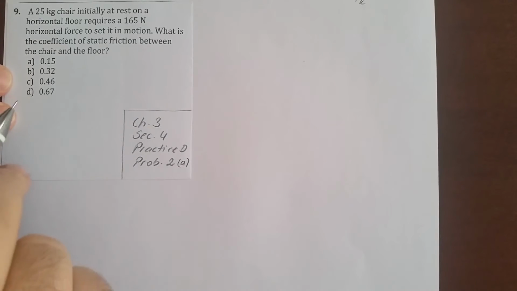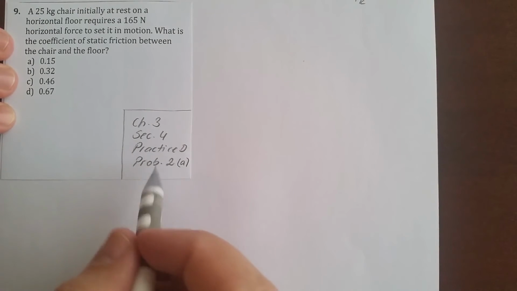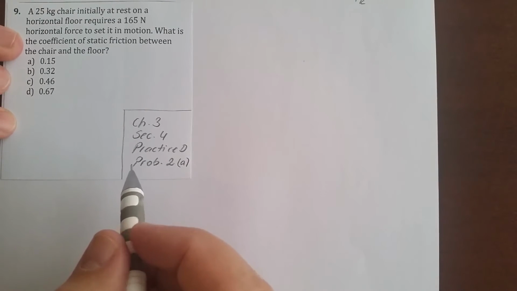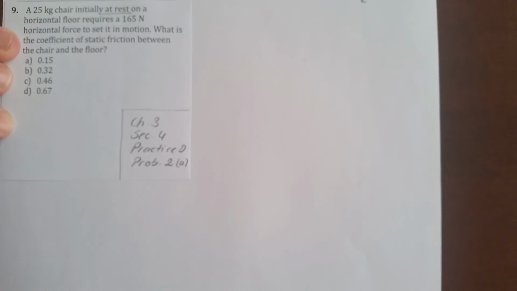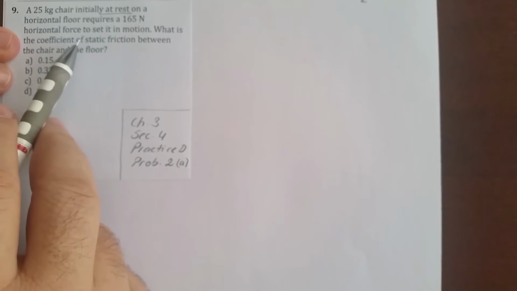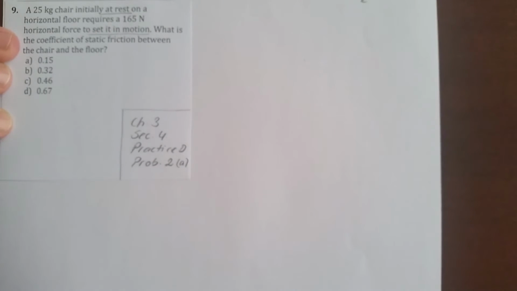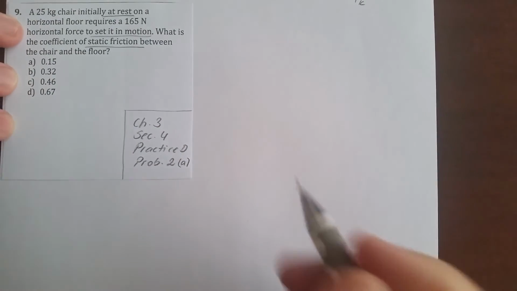Okay, friends, the second question, also from everyday forces, same section, practice D. The second problem I choose now. A 25 kilogram chair initially at rest, pay attention here, keywords, and a 165 Newton horizontal force is needed to set it in motion. To move it, we need 165 Newton. What is the coefficient of static friction wanted? Again, let's draw the figure of the box.